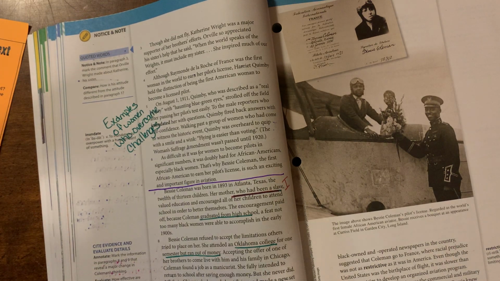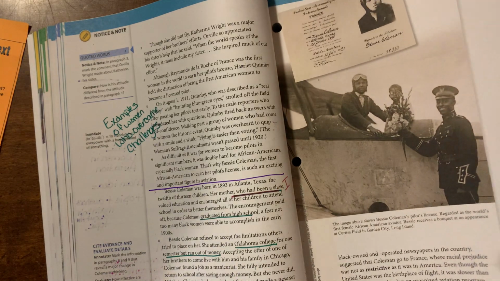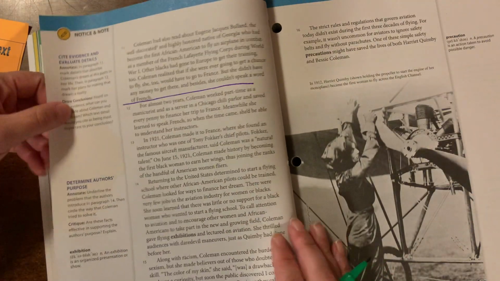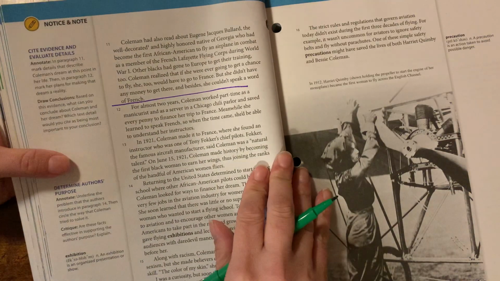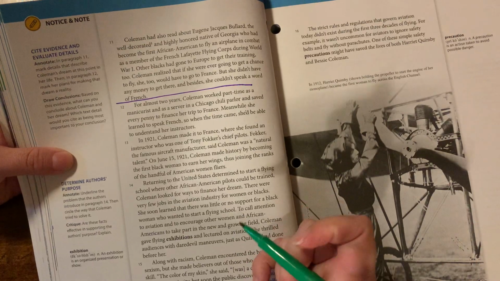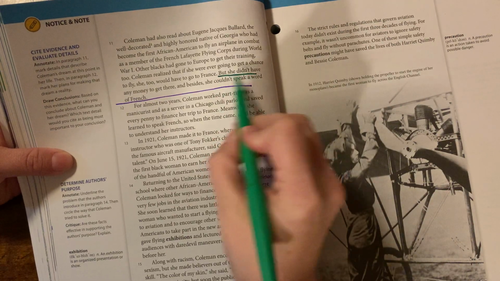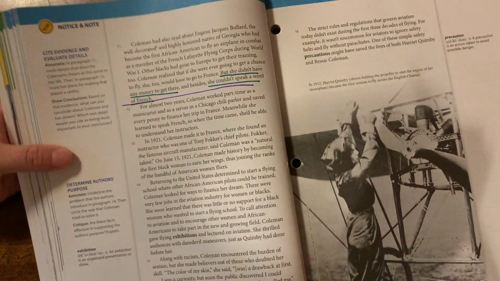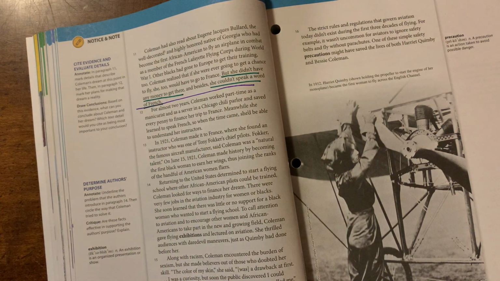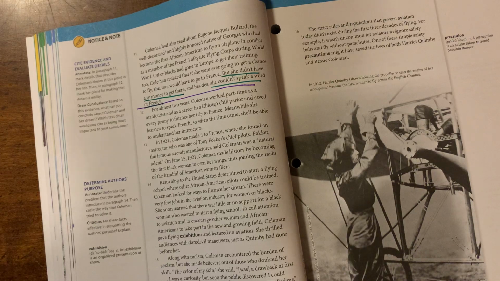So what's she gonna do? She wants to go to France, right? Racial prejudice in France is not nearly as restrictive, so she feels like she can go over to France, and she knows that that's where the best planes are. But what other obstacles does she have to overcome? She doesn't have any money to get there, and she can't speak French. Okay, so she's got to overcome these obstacles. So these are the obstacles that she's now having to face.